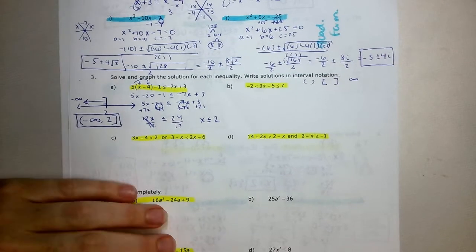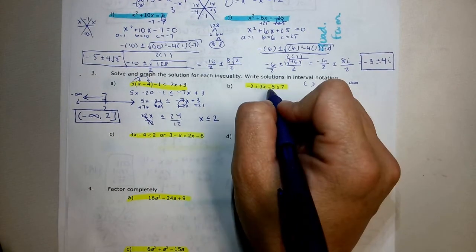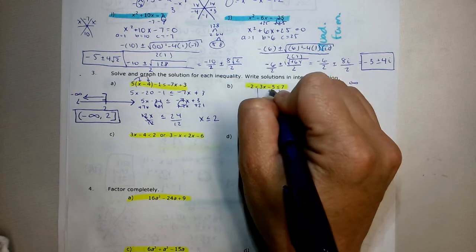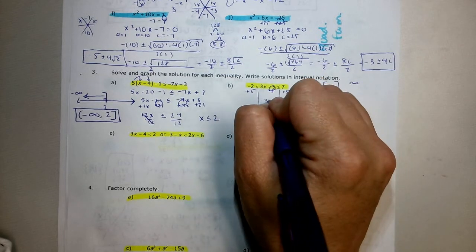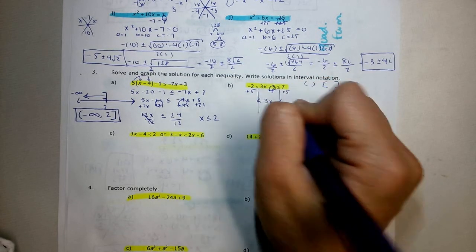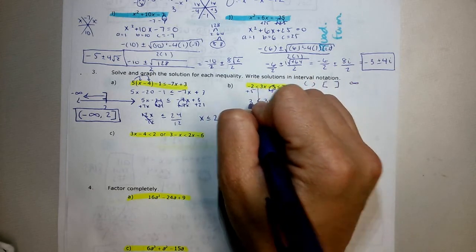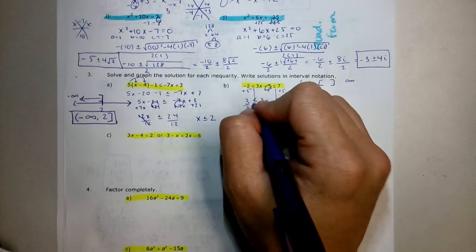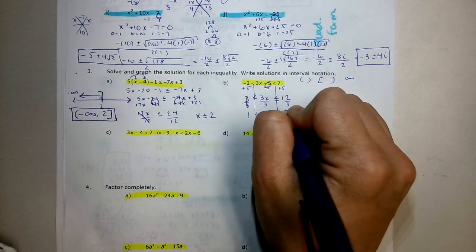Okay, let's try B. Now this one is 2, okay? So I want you to remember what you do on one side, you have to do on all 3 sides. So plus 5, plus 5, plus 5. That cancels. I still have a 3x. And these simplify. 7 plus 5 is 12. Negative 2 plus 5 is 3. Divide all 3 sides. And I get 1 is less than x is less than or equal to 4.